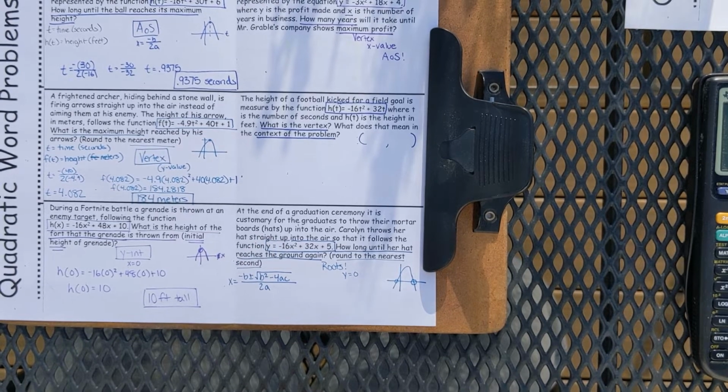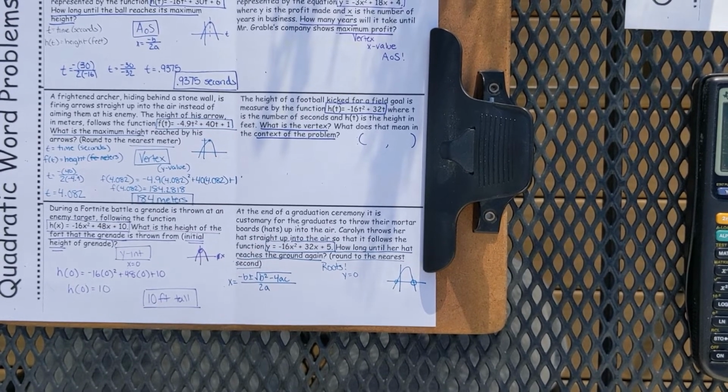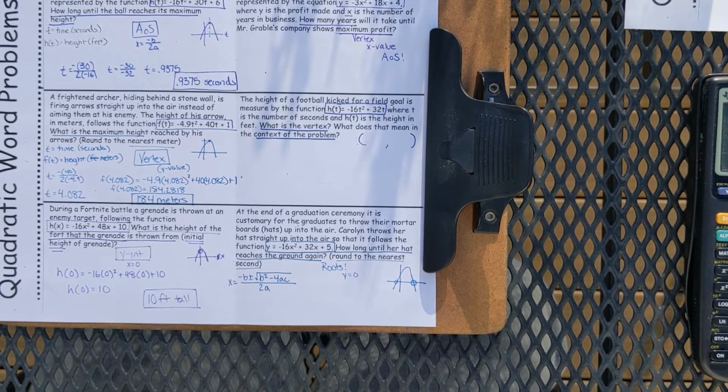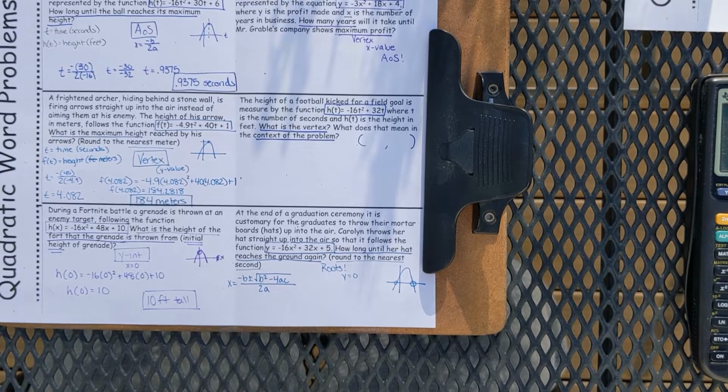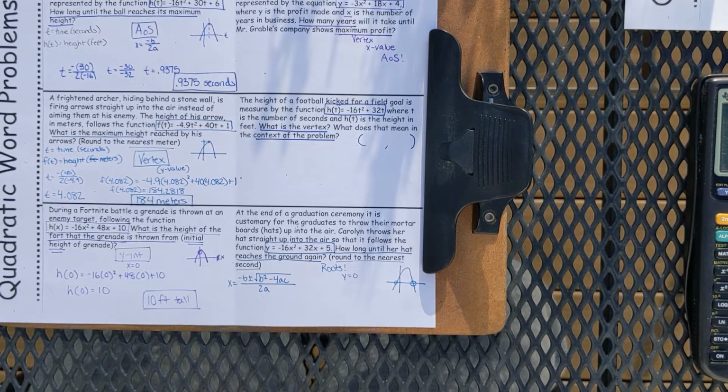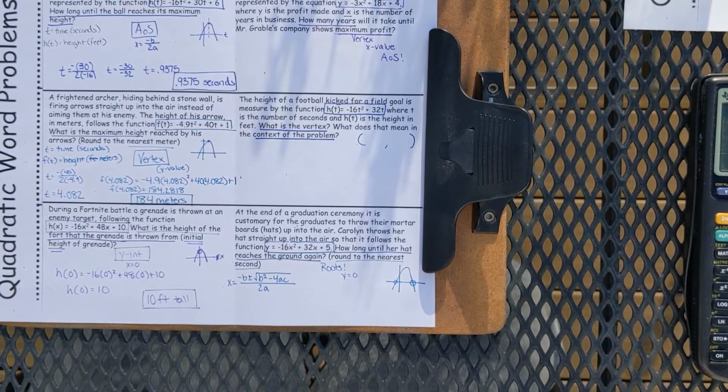That's what you're going to use to solve this equation after you replace the y value with a 0. Okay, but that's just one of the methods. You could use other ones. And then round your answer to the nearest second and make sure it makes sense in terms of how long it takes her hat to reach the ground again. Okay, I have full faith in you guys. Try them. There's no one around to tell you that you did it right or wrong.